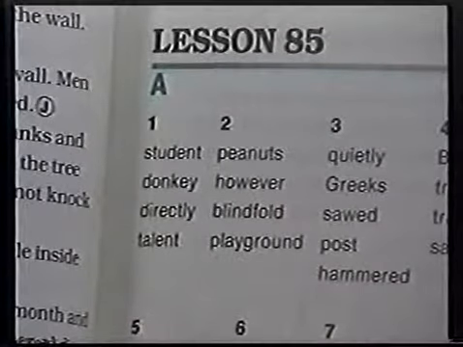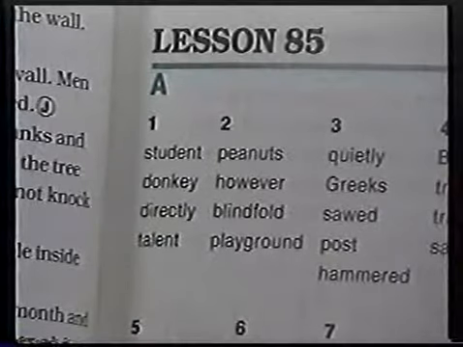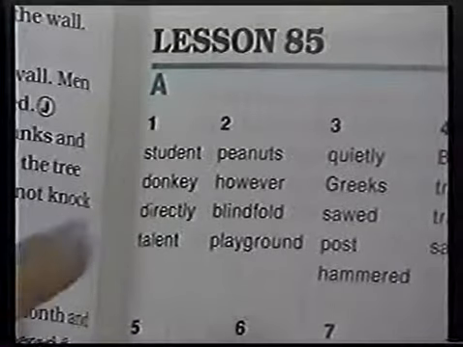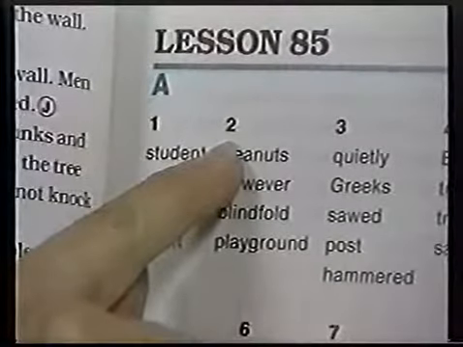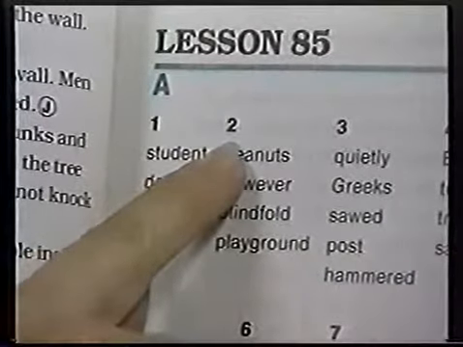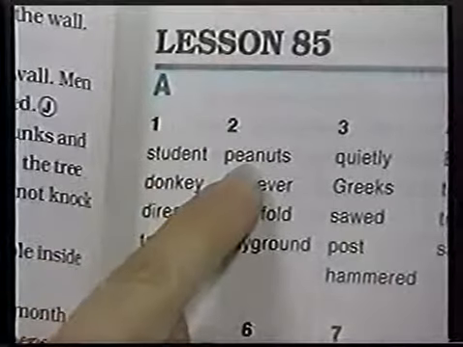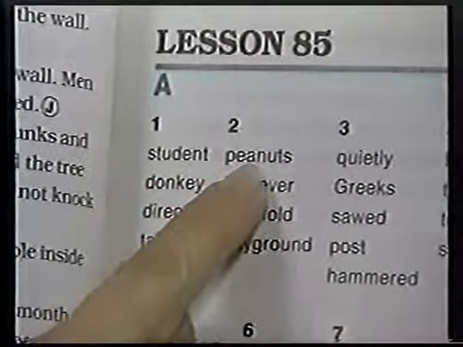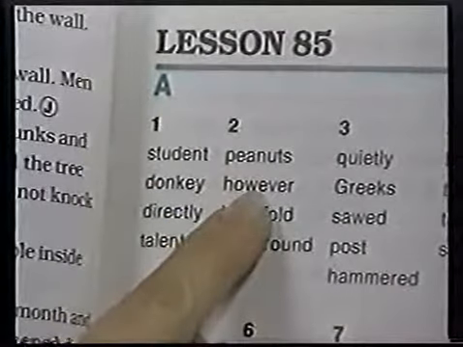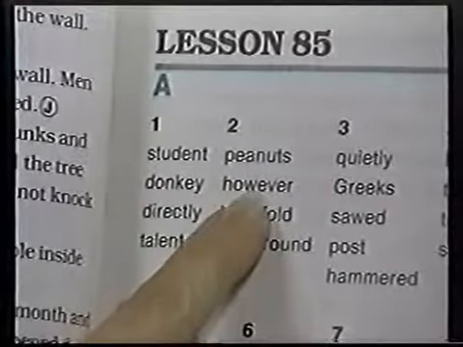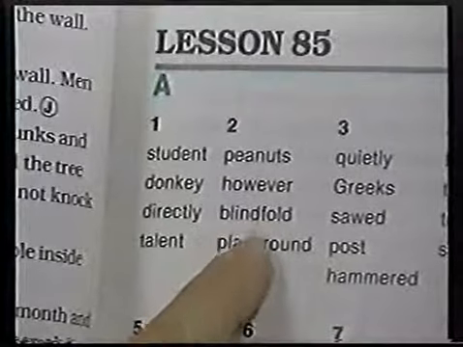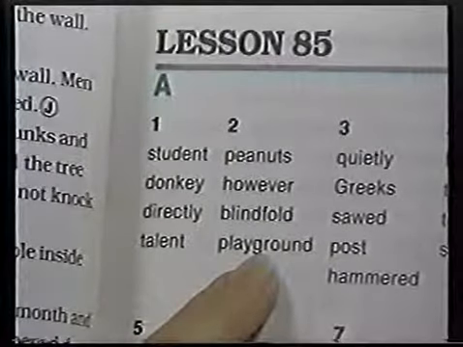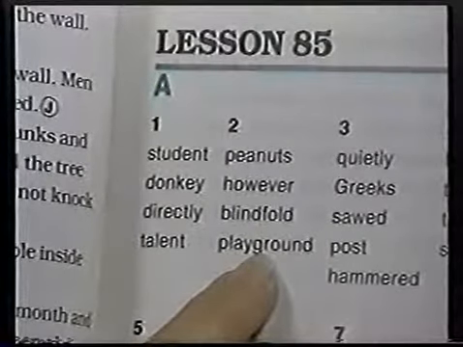1, 2, 3. Everybody, touch column 2. All the words in column 2 are made up of 2 shorter words. Touch under the first word. What word? Peanuts. Next word. What word? However. Next word. What word? Blindfold. Next word. What word? Playground. Good job.